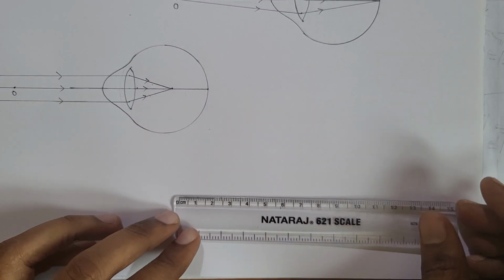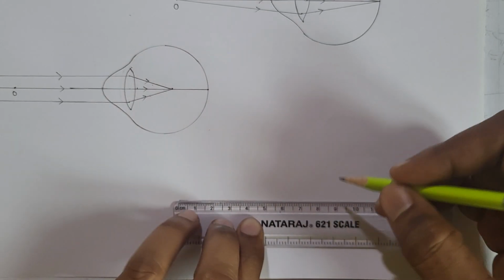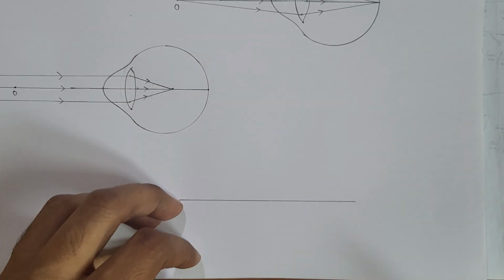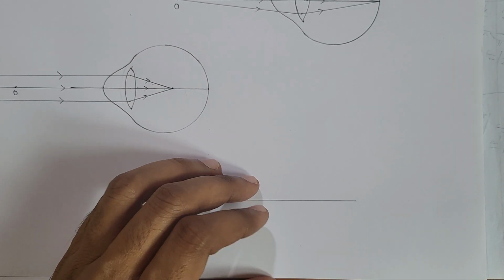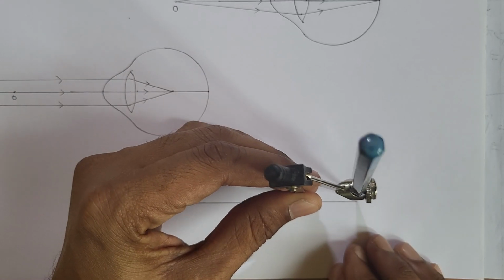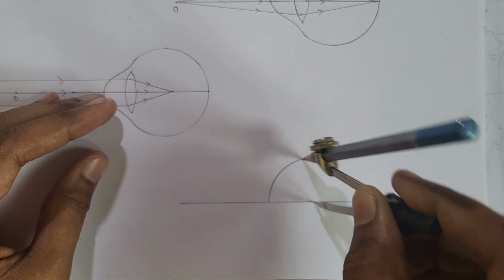So for the third diagram, take the straight line first of all of length 9 to 10 centimeters, and now take a compass and keep the radius as 2.5 centimeters, and now you complete the circle.